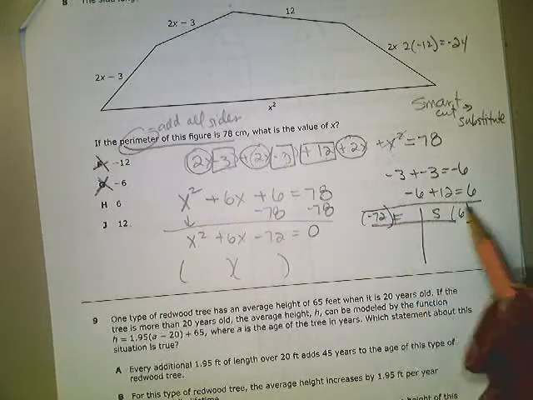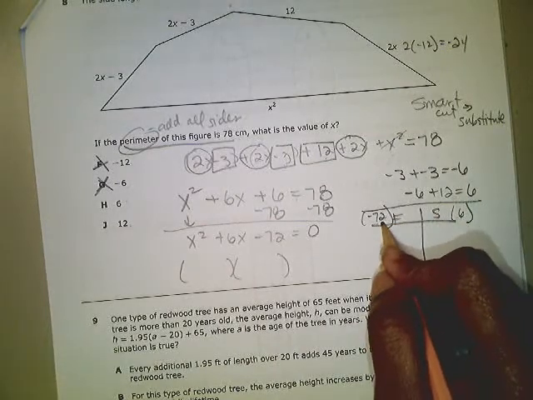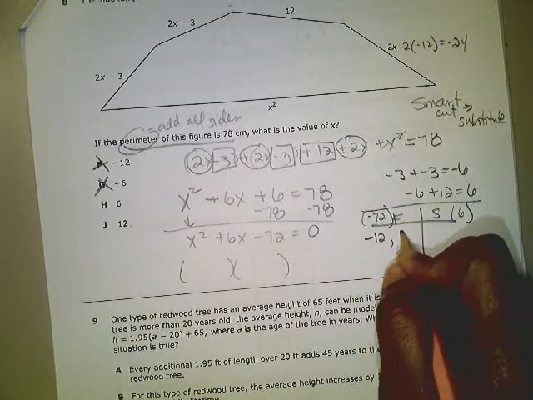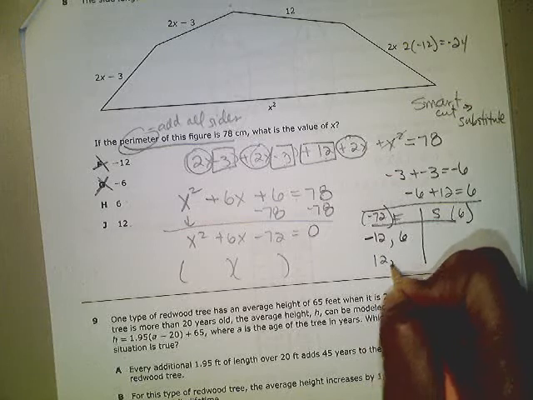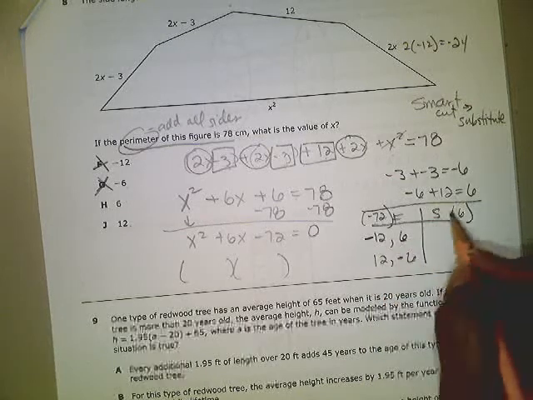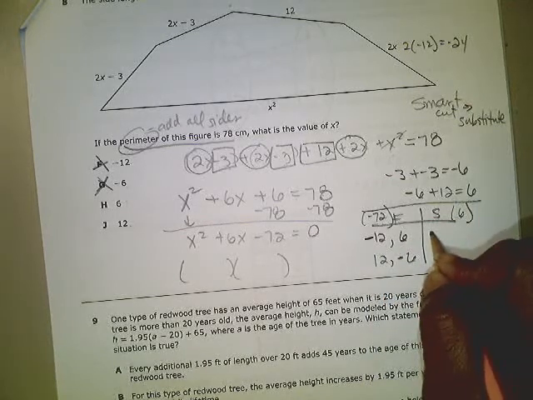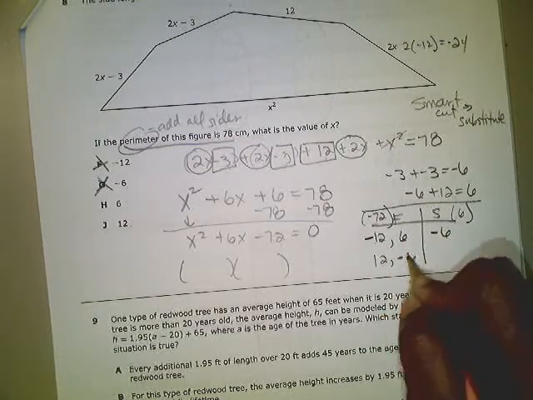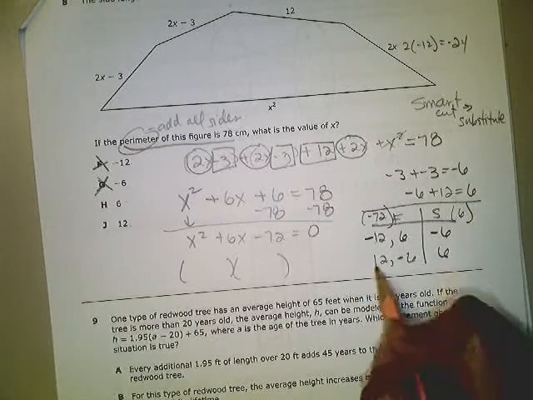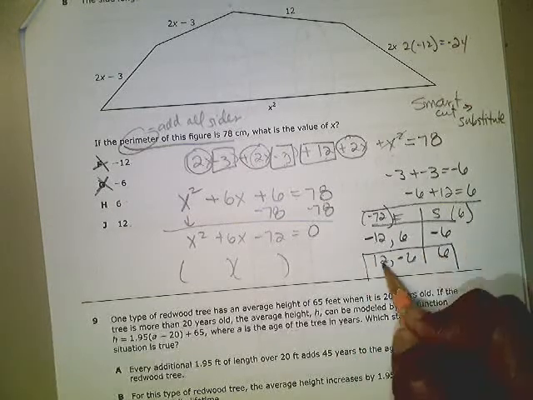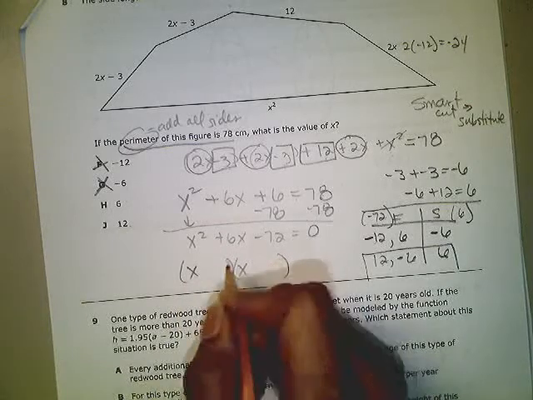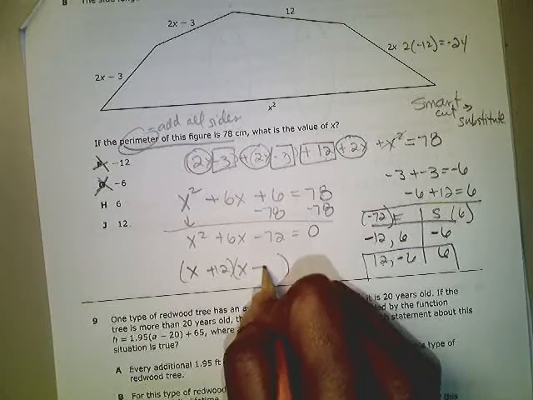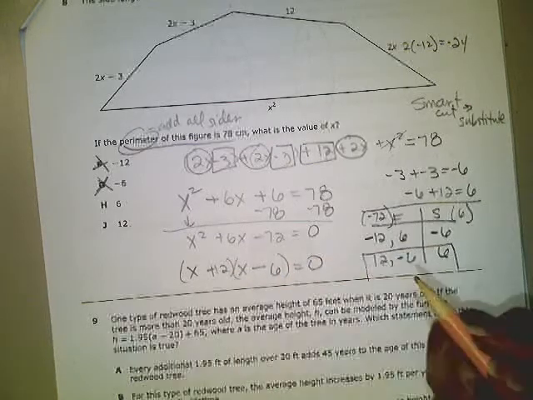I know that 12 times 6 gives me negative 72, and I know because that's negative, one of those has to be negative. Come over here and find the sum of those. Difference, that's going to give me negative 6. Difference, positive 6. So I see that x is minus 12 and plus 12 and minus 6. I got to remember to set that equal to 0.